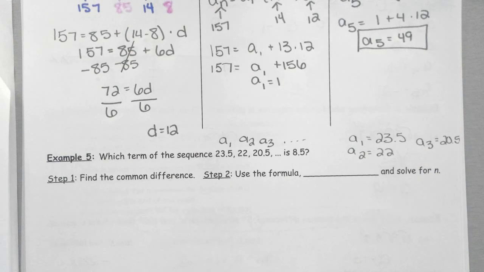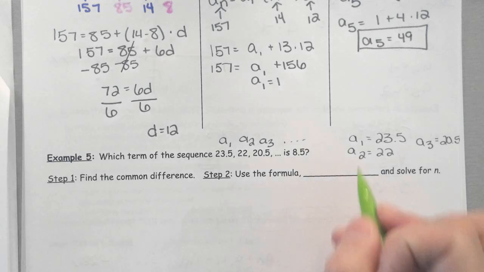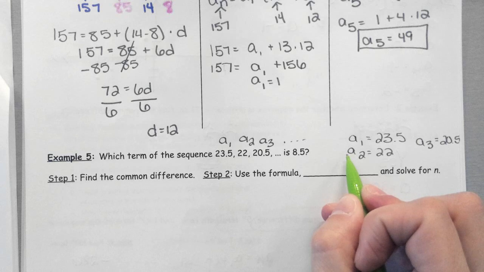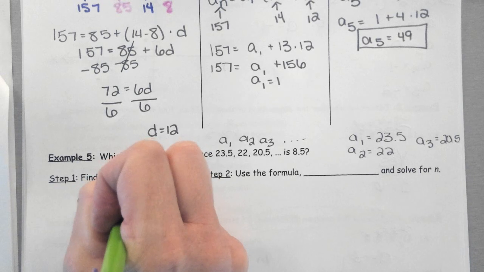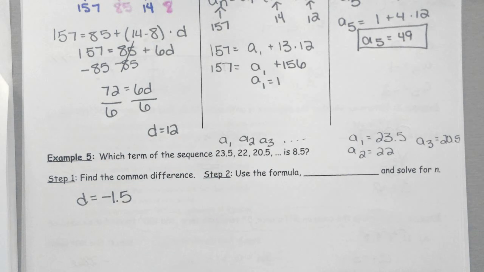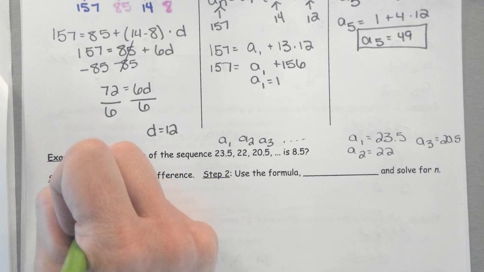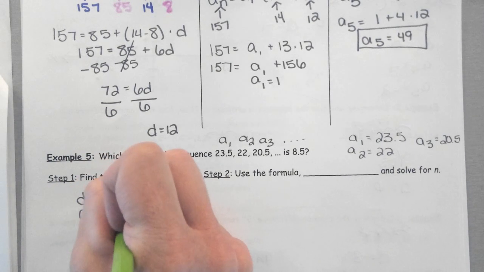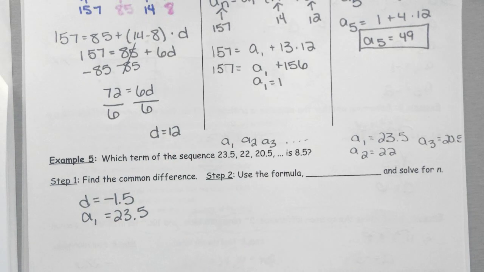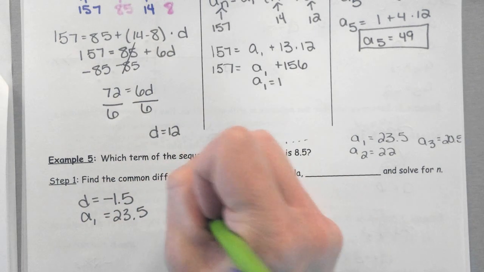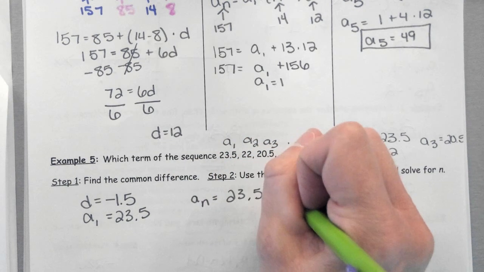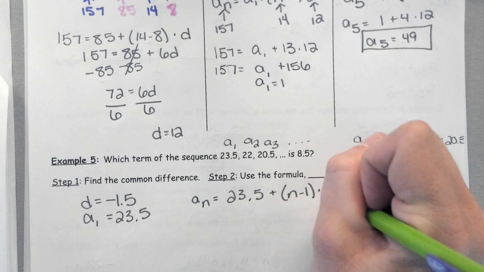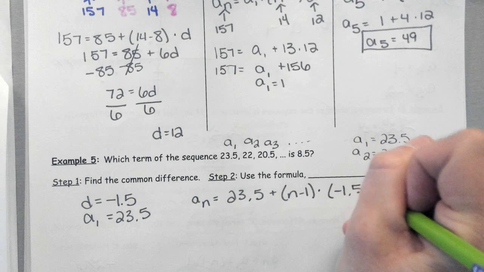Now, I don't have to do quite as much work as the last one because do you see how they gave them to me sequentially? Okay, so what did I increase or decrease by? Negative 1.5. So my constant difference is negative 1.5. So I don't need to go on a search for that. What's my a sub 1? 23.5. So let's go ahead and get that equation set up. So a sub n equals a sub 1 plus n minus 1 times the constant difference, which in this case is negative 1.5.